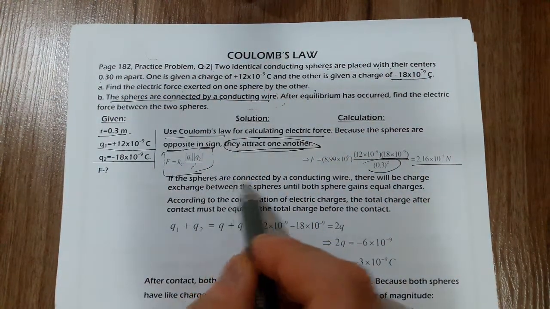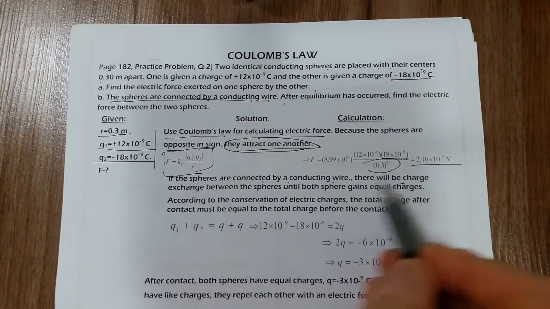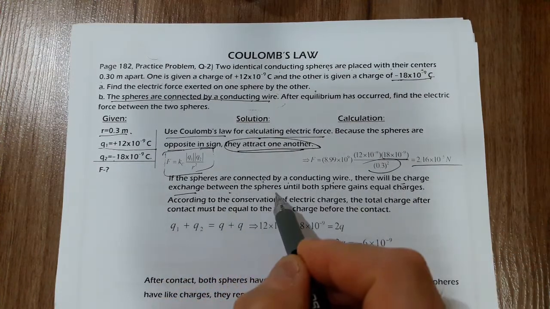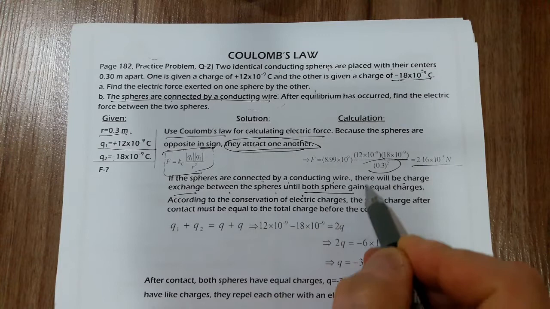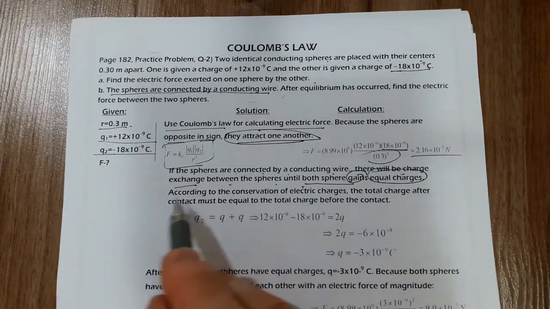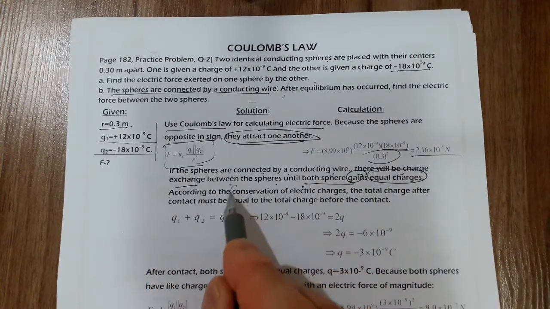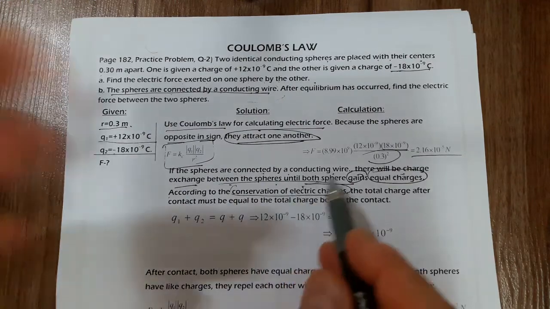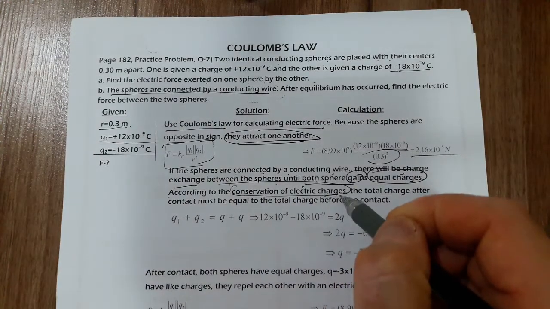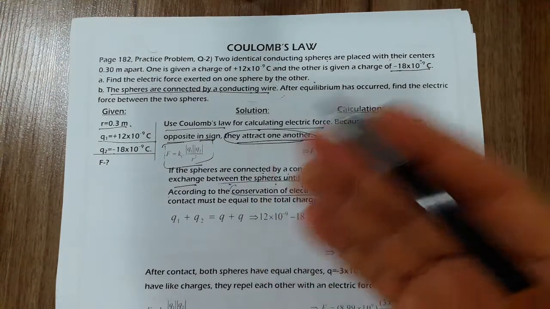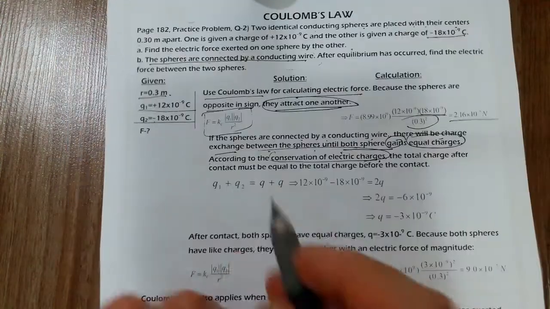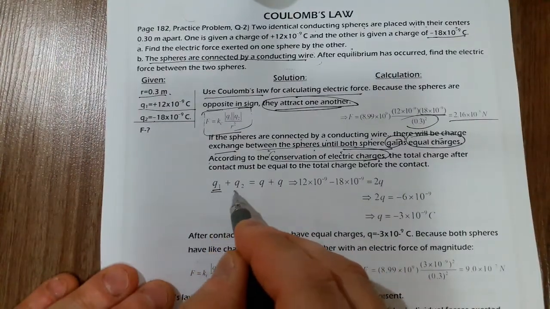Quickly, the charge distributes equally. So there will be charge exchange between the spheres until both spheres gain equal charges. According to conservation of electric charge, what does it mean? The total charge before contact and the total charge after contact must be equal.